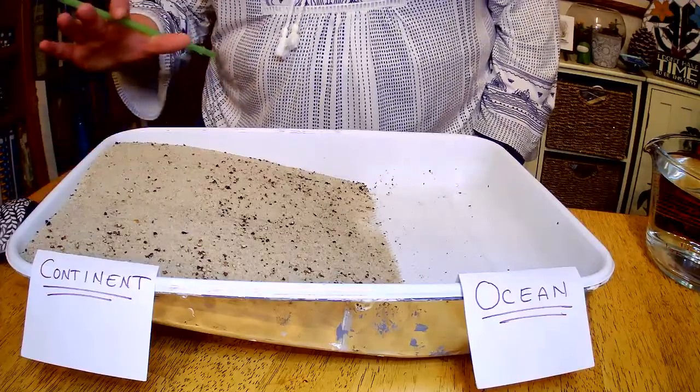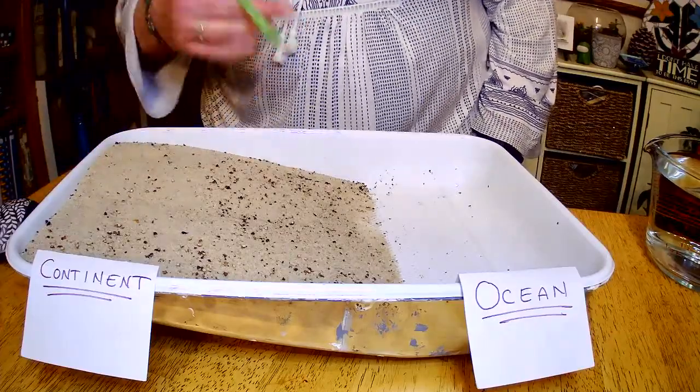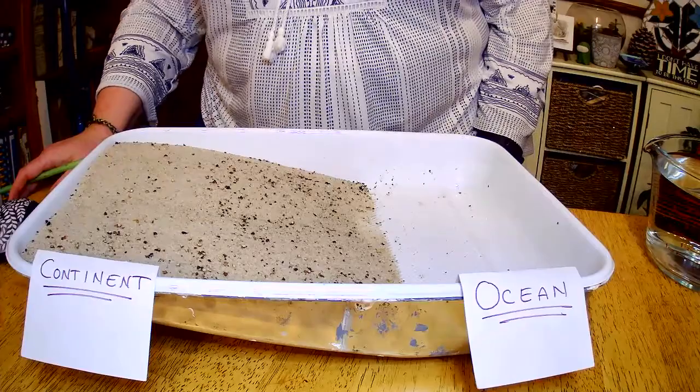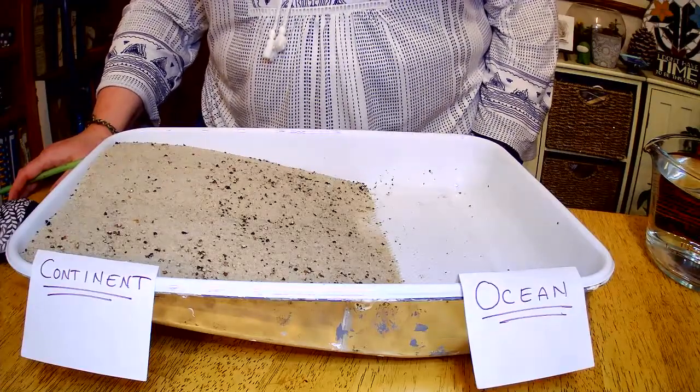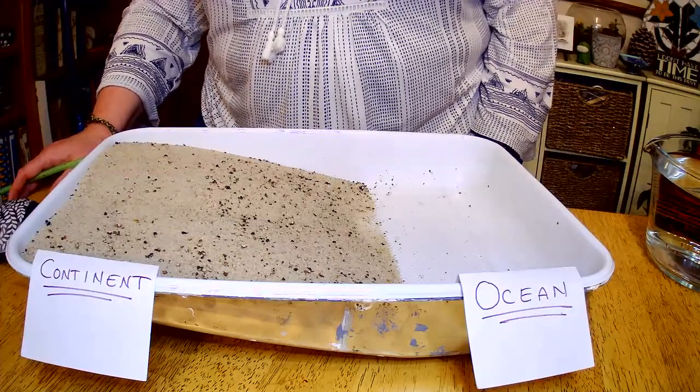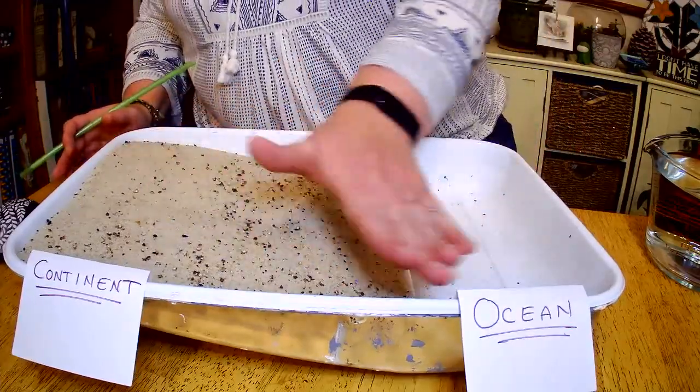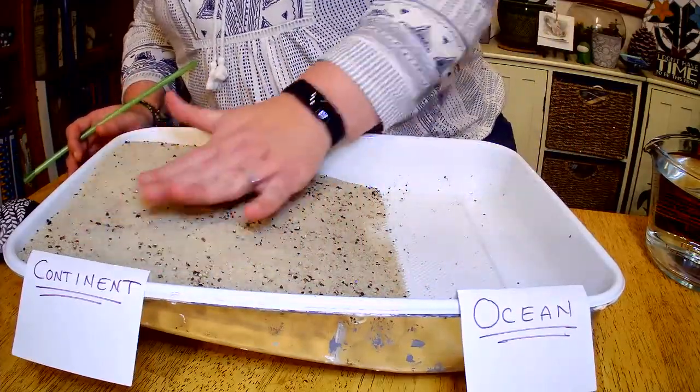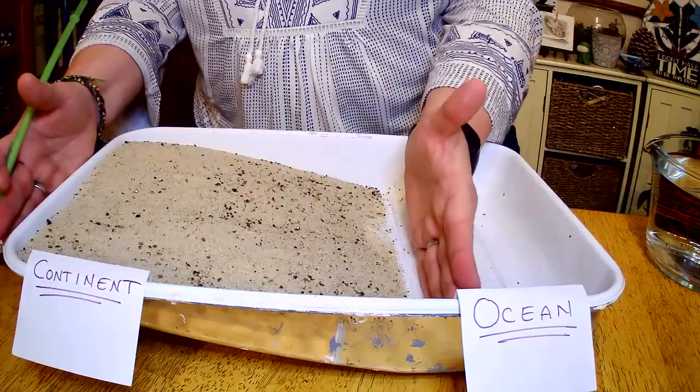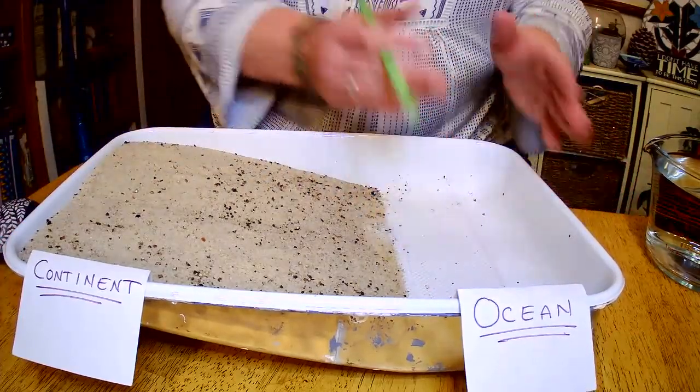So this is not going to be weathering so much. These things are already broken down into small pieces, but we're looking at how the material moves around when water and wind acts on it. So what we have is sand with different textured stuff in it. You can see we smoothed it all out. Up here is a continent. Down here is an ocean basin.